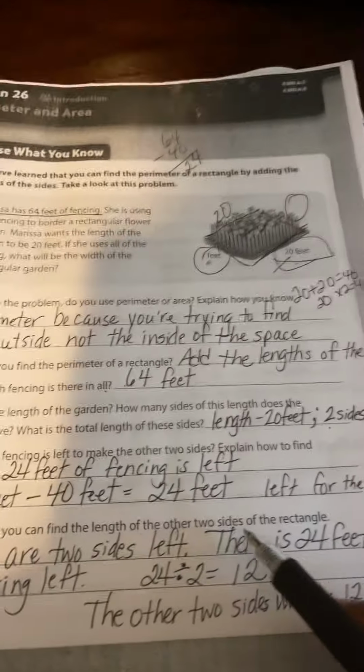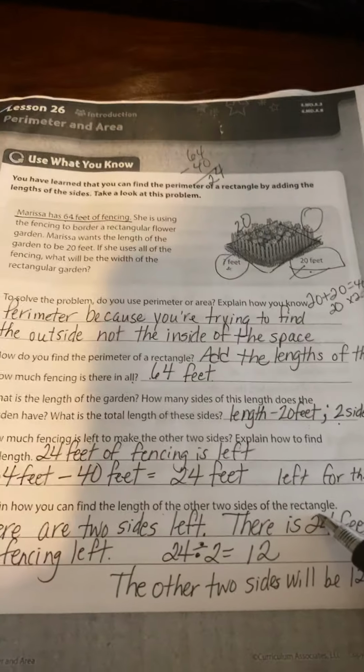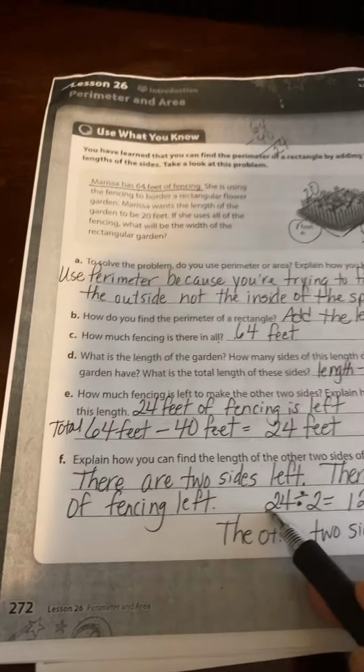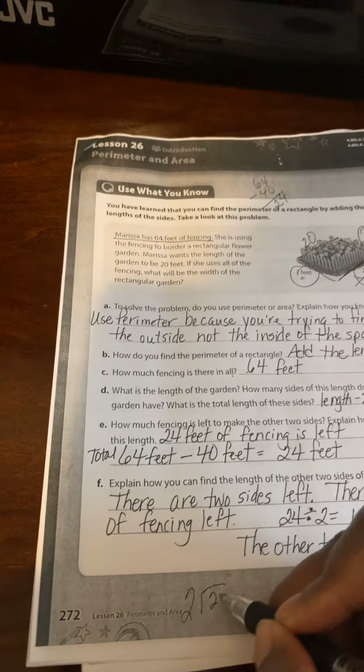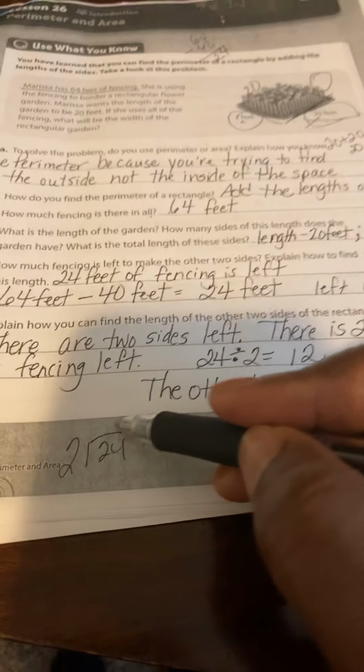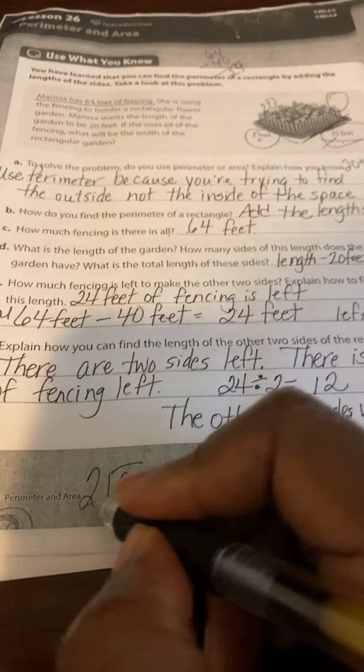So F says, explain how you can find the length of the other two sides of the rectangle. So if you have 24 left and you have two sides, we're going to take 24 divided by 2. 2 is going to be your divisor. 24 is going to be your dividend. So how many sets of 2?